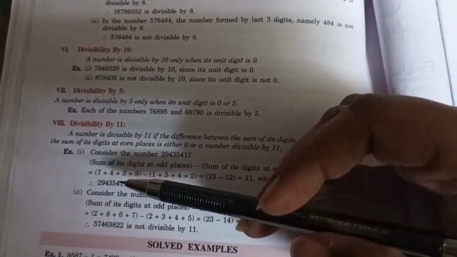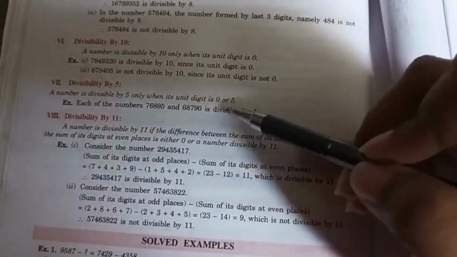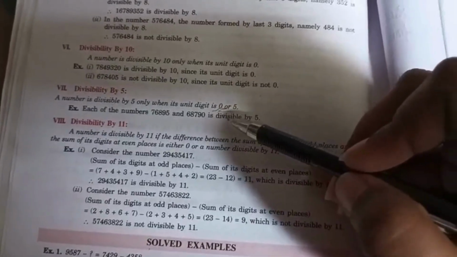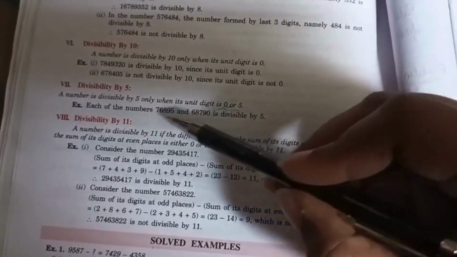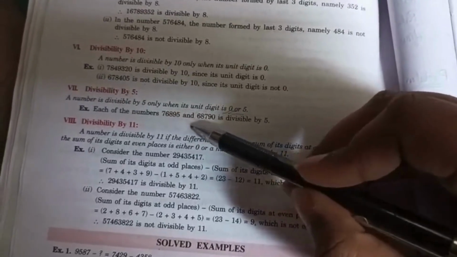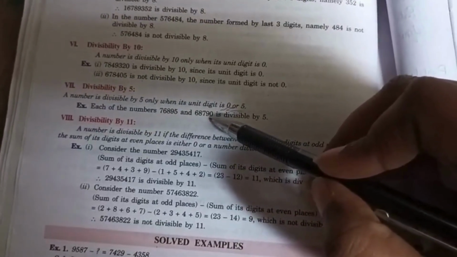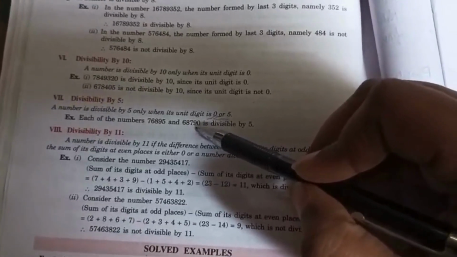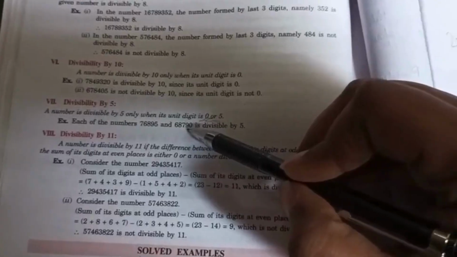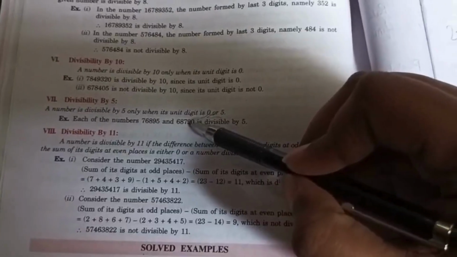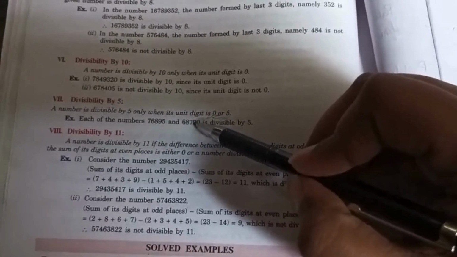The next one is divisibility by 5. A number is divisible by 5 if its last digit is 0 or 5. For example, 75, 120, 345, 76,895 and 68,790. All of these end with 0 or 5, so they are divisible by 5. Now take 348, which ends with 8, so it is not divisible by 5.